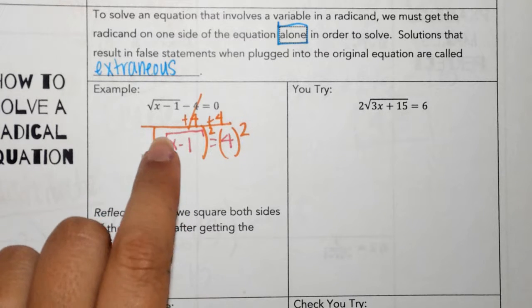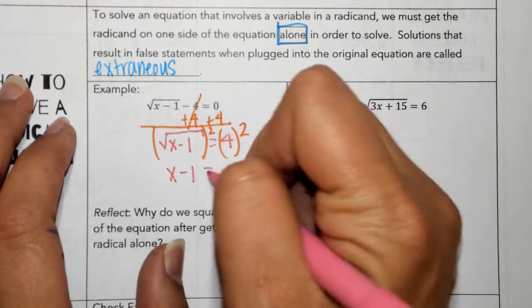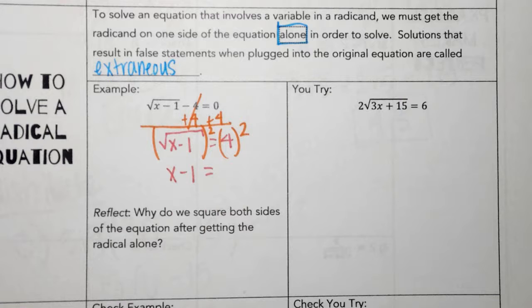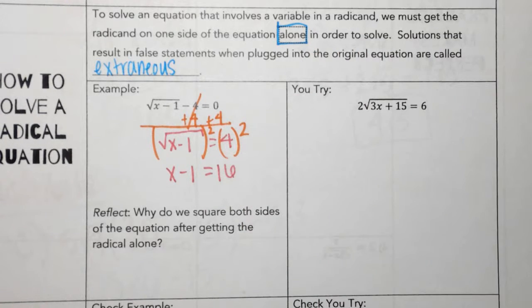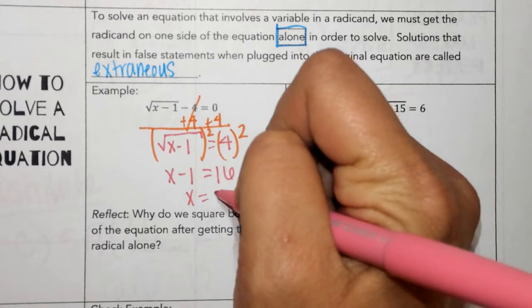So if we square the square root of x minus 1, we're left with x minus 1. It disappears. And if we square 4, what do we have? Now is x by itself? What would we need to do? So what does x equal?